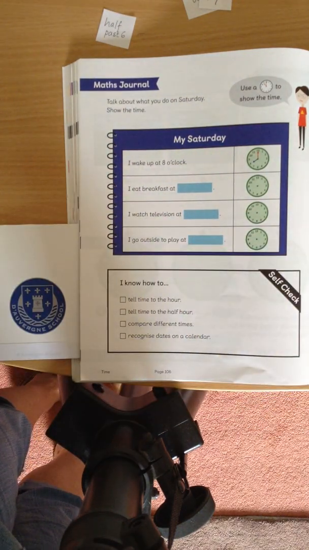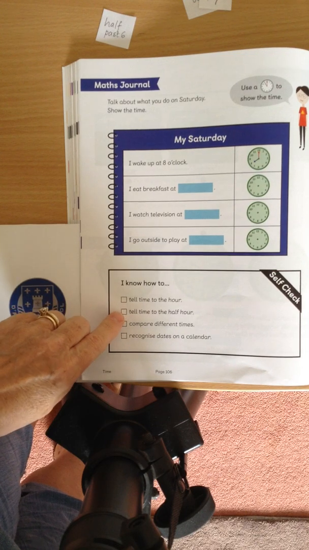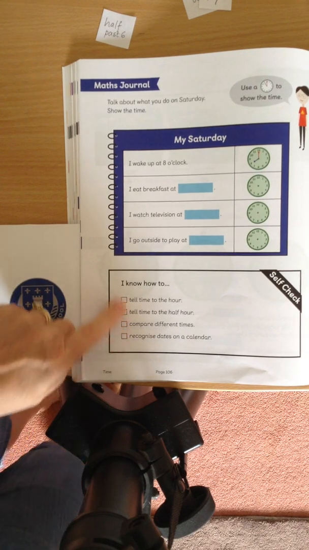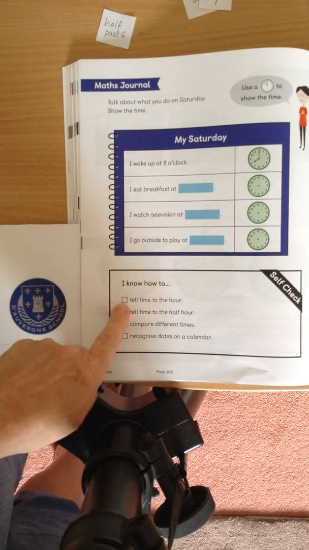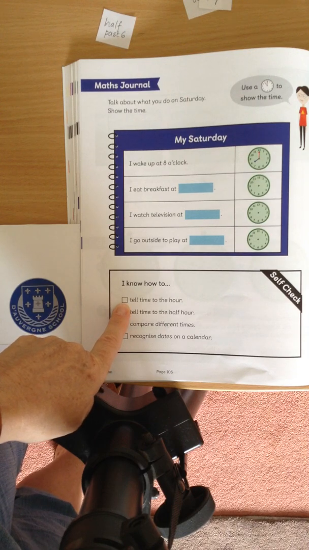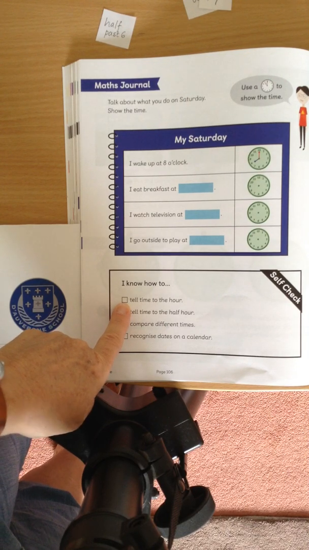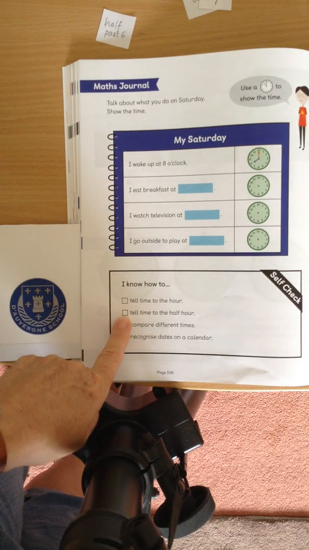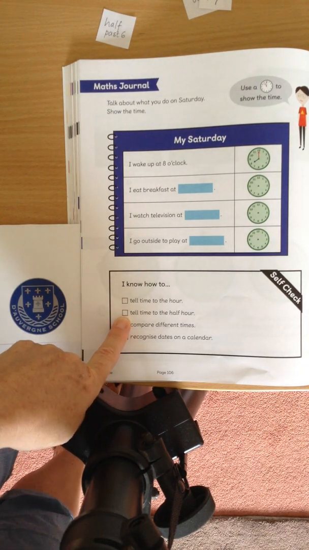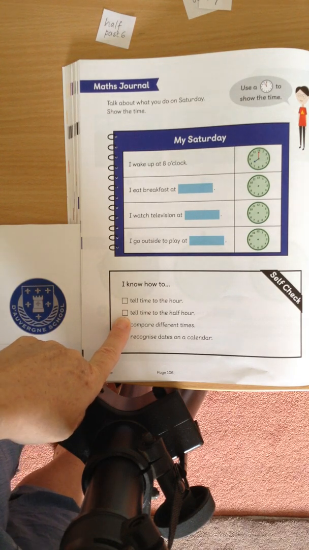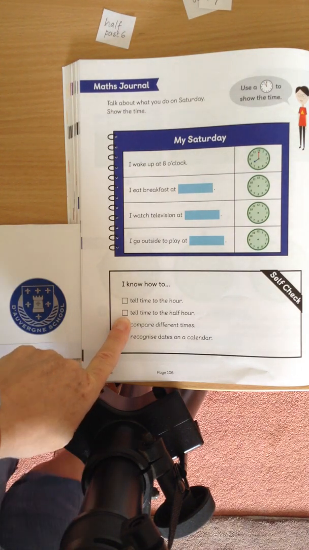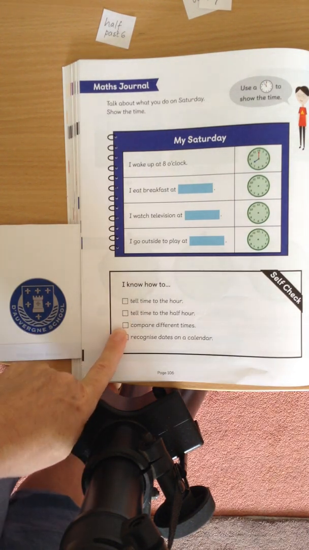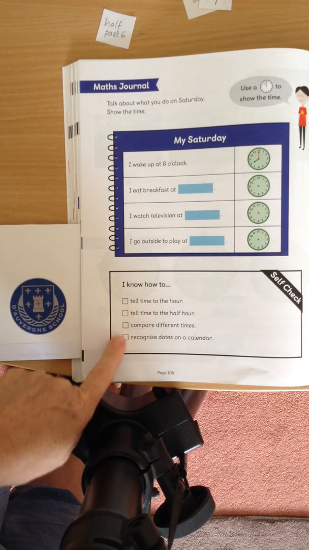If you can do all those, do you think you could tick the ones that you can do? I know how to tell the time to the hour. Can you do that? 1 o'clock, 4 o'clock, 9 o'clock, things like that. Can you tell time to the half hour? Can you say when it's 1:30, or 9:30, or 12:30? If so, you can give yourself a tick.